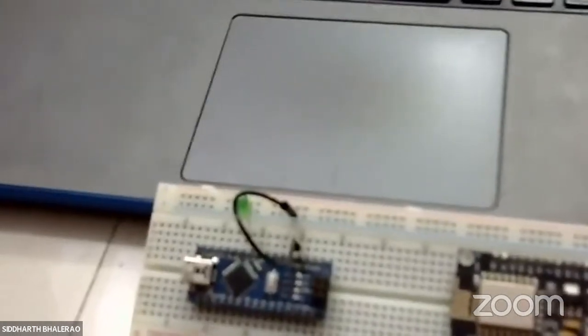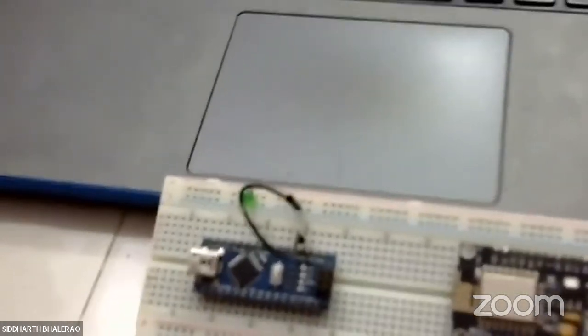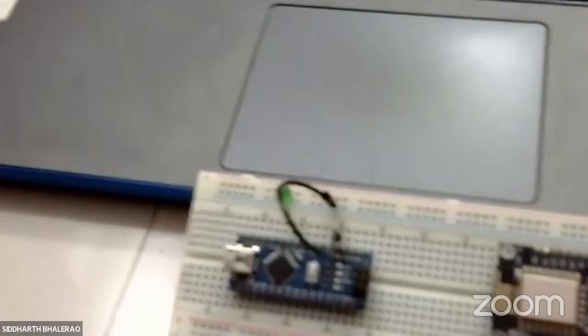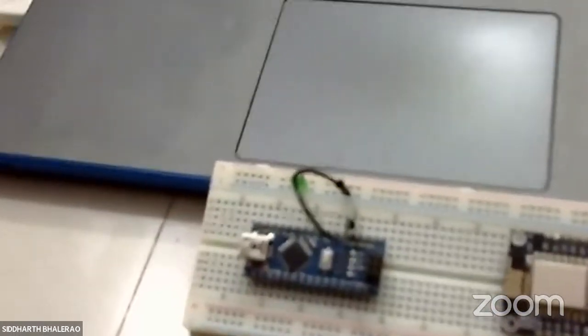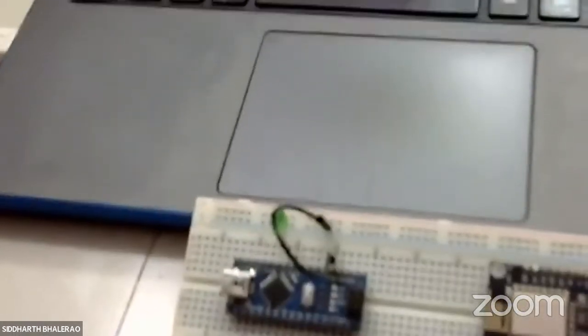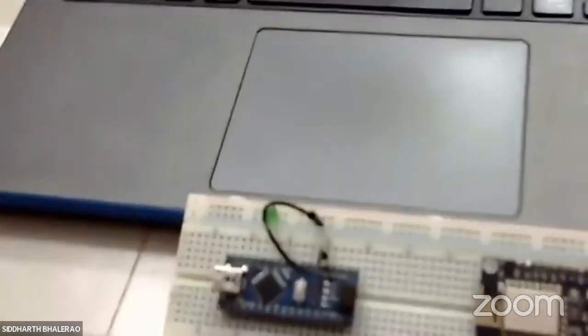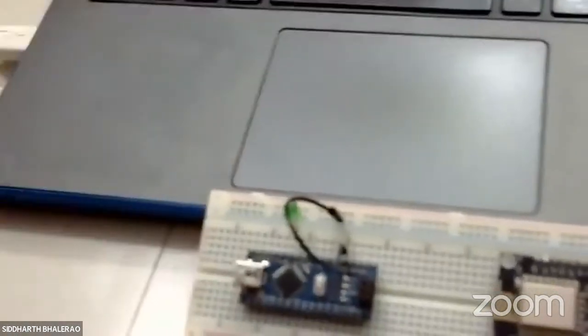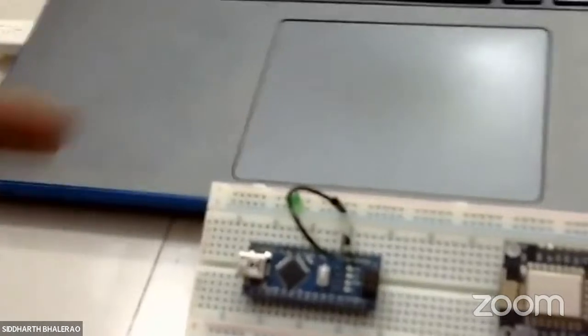So we'll go through just a simple code, and this code will first blink the LED present on the Arduino, that is blue board. Then we will make changes to the board, and then we will turn on the other LED that we would connect externally to the board.